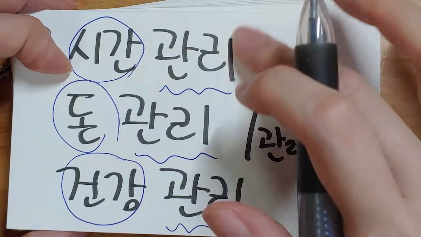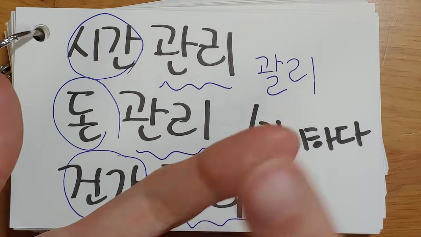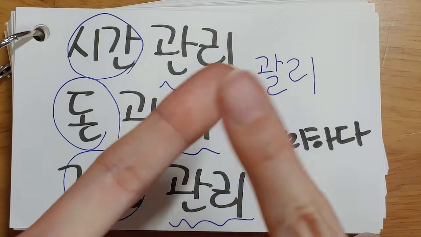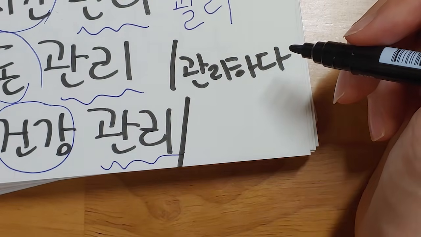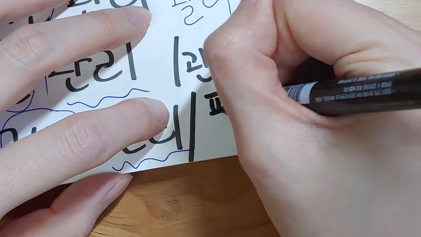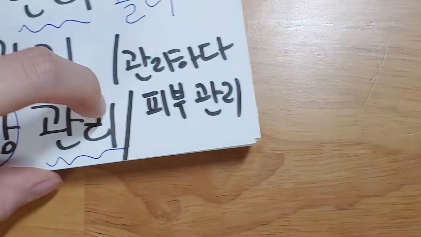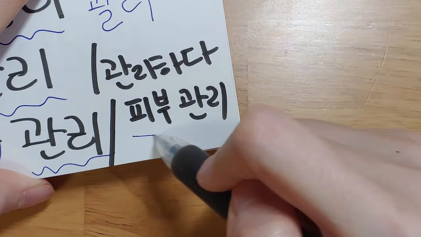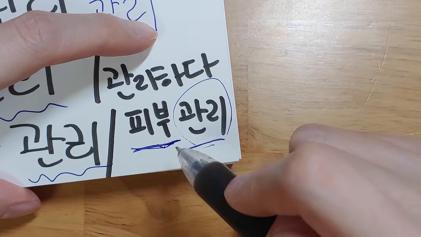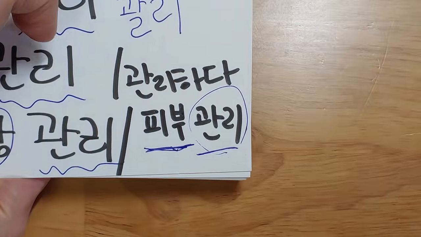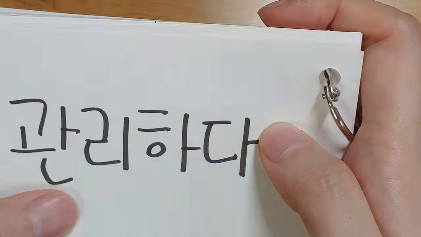So we use 관리 not just when we say to manage, but also when we put a lot of effort into something, like we take care of something really well. You know that a lot of Koreans are very interested in beauty products and stuff like that, right? So we also say 피부 관리 to mean skin management, and it literally means you're putting a lot of effort into taking care of your skin. 관리하다 means to manage or to take care of, to put a lot of effort into something.